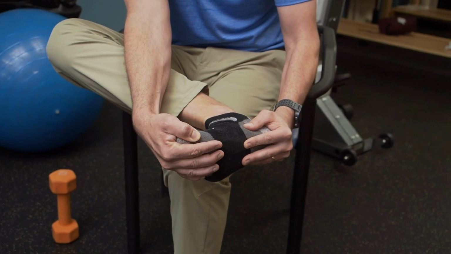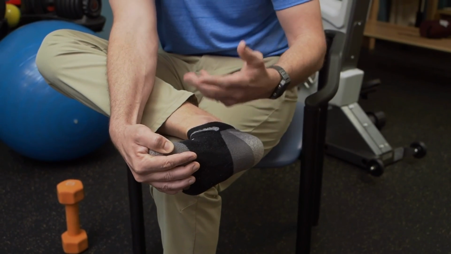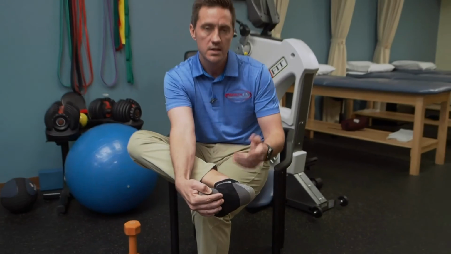You can hold that for about 10 to 12 seconds. Do both feet, and you can do a few sets. And you can do that a few times a day, in particular when you wake up in the morning, which is a common time where the foot will be more painful and a little more stiff.